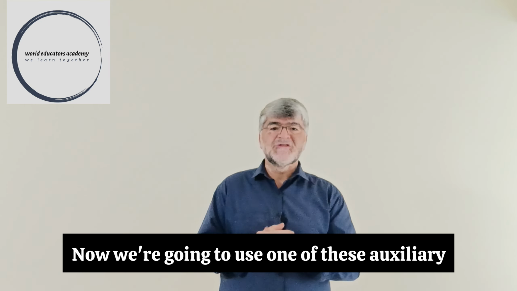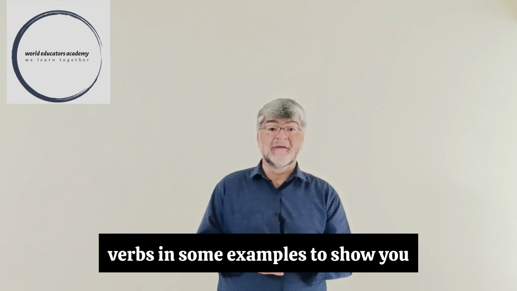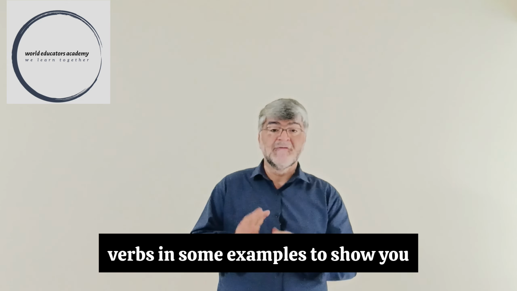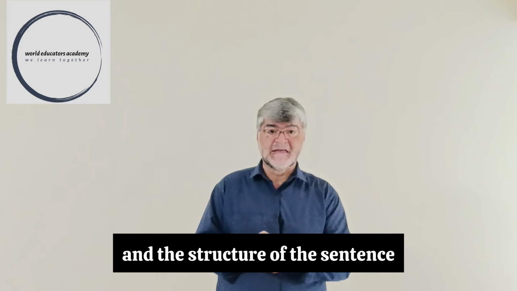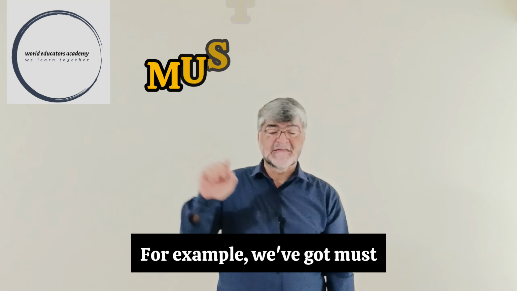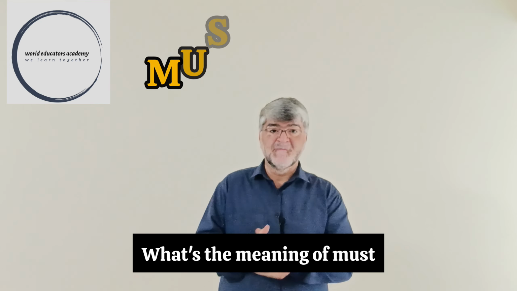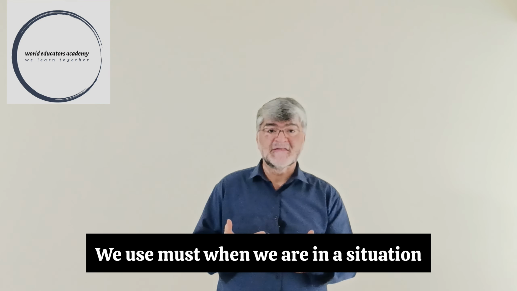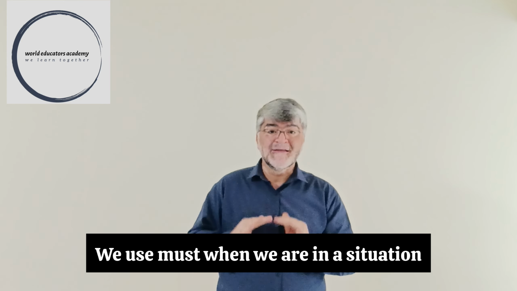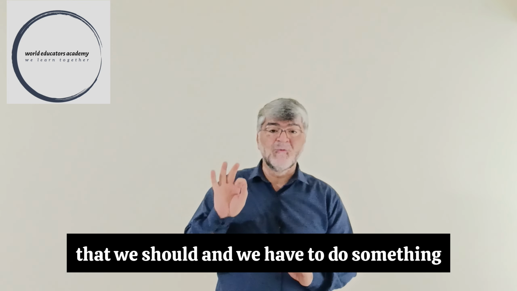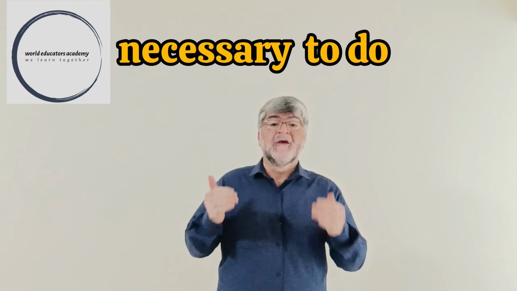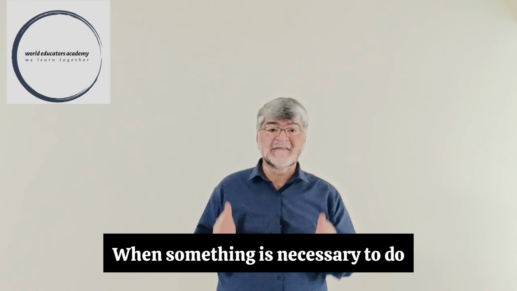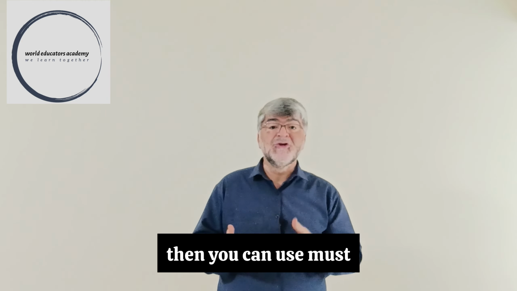Now we're going to use one of these auxiliary verbs in some examples to show you how you can use them based on the meaning and the structure of the sentence and the context. For example, we have got must. What's the meaning of must? We use must when we are in a situation that we should and we have to do something. I mean, it is necessary to do. When something is necessary to do, then you can use must.